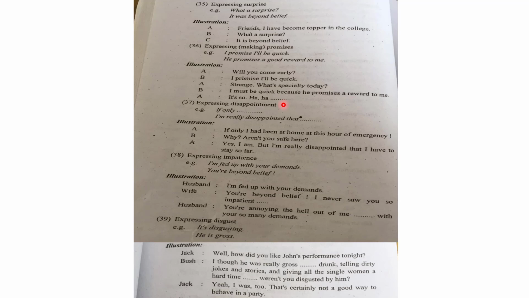37. Expressing disappointment. If you are sad about something, if you are disappointed with something, if you wanted something to happen some other way, then you might express it by using these kind of communicative functions. So if only I had done this, then I would have gotten that. Or like, I'm really disappointed that he did not get his job done. The example that is given here is A says, if only I had been at home at this hour of emergency. B says, why? Aren't you safe here? A says, yes, I am, but I'm really disappointed that I have to stay so far.